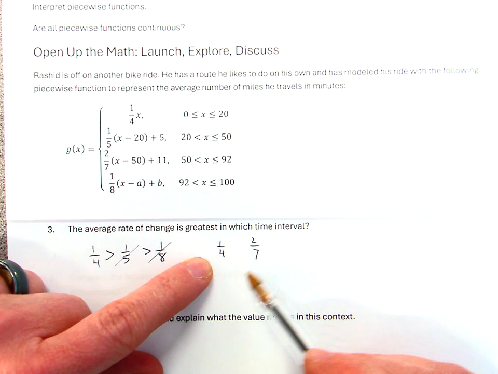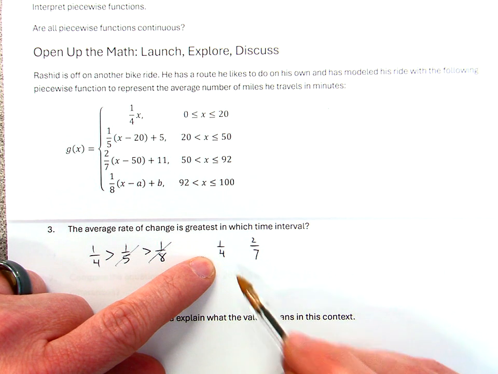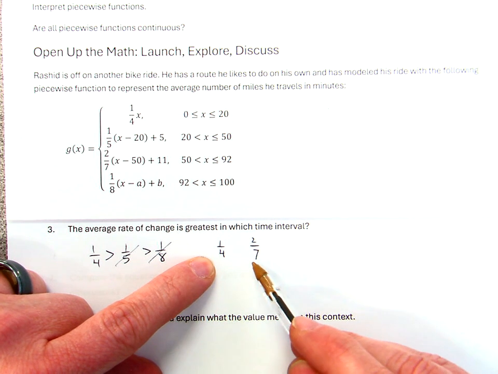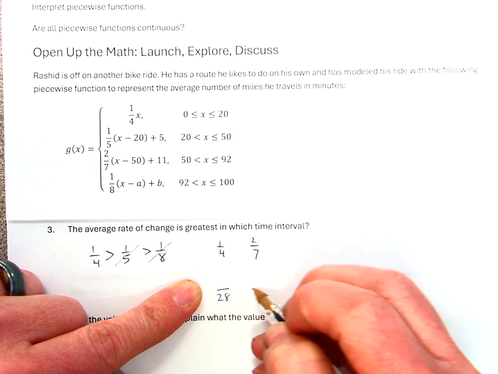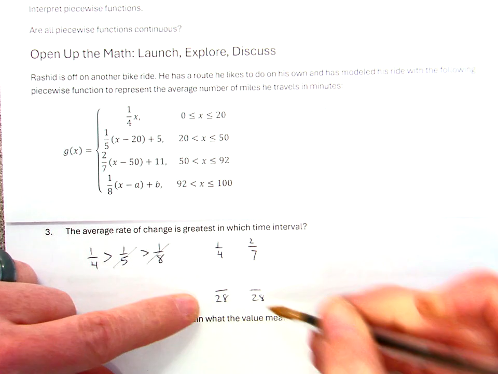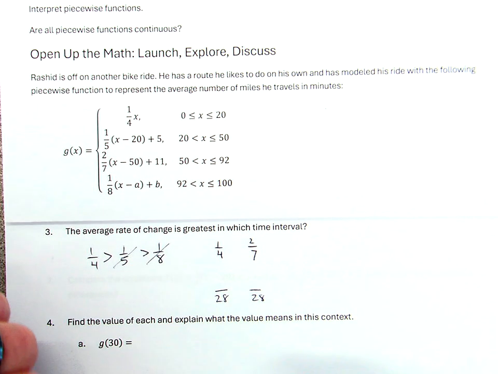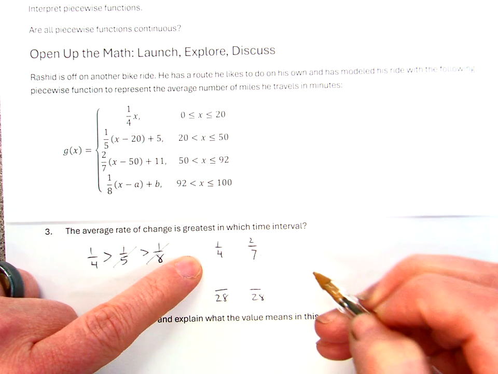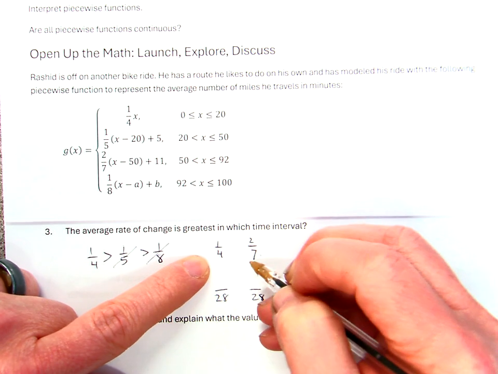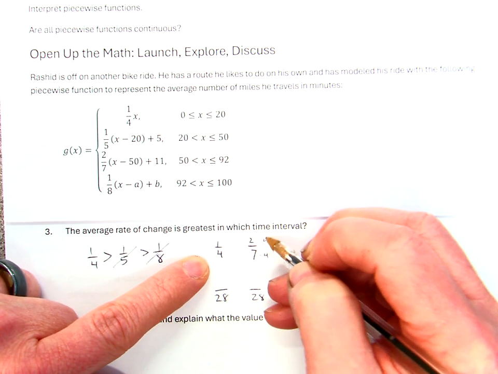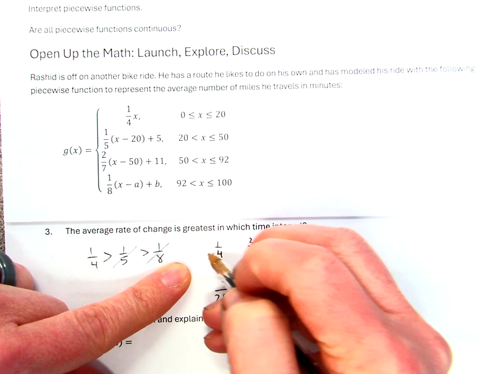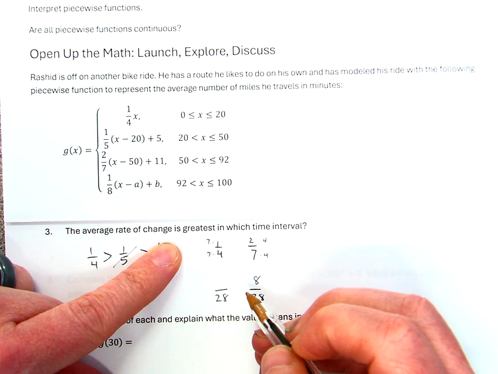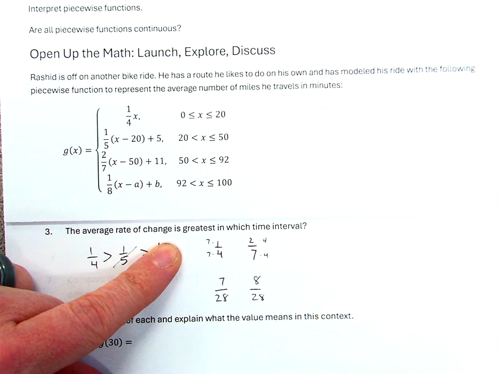Since we have different numerators and denominators, it'd probably be easier to make common denominators here. The common denominator here would be 28. If I want to turn them both into 28ths, I would have to multiply the top and the bottom. We can multiply 2/7 by 4 on top and bottom, which would be 8/28ths. We can multiply 1/4 by 7, which would be 7/28ths.